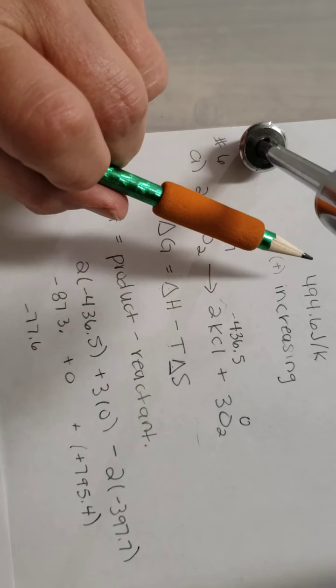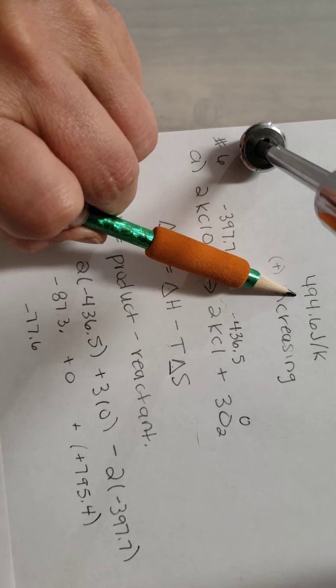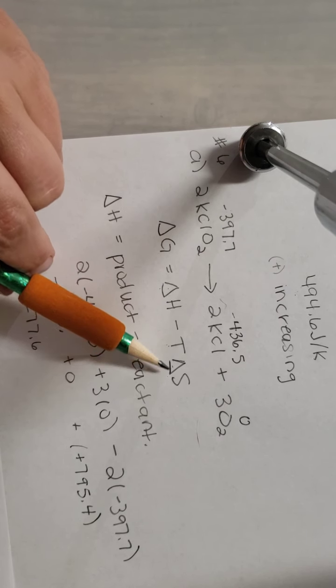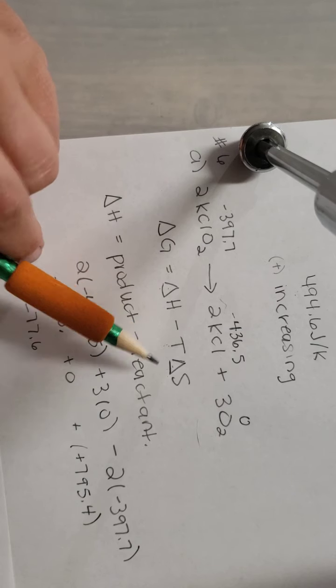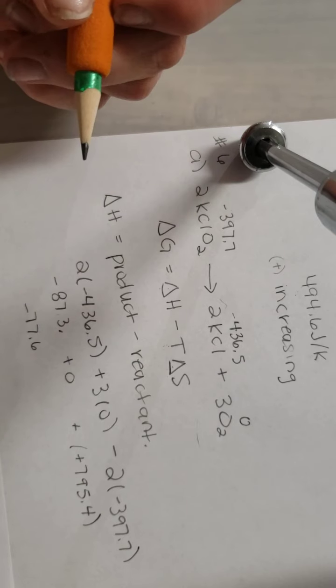Like I said earlier, this number up here was our change in S. So now we have this value, we have this value, and the question gives you the temperature, except it gives it in Celsius, so you have to change it to Kelvin.